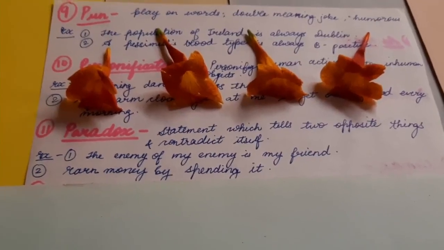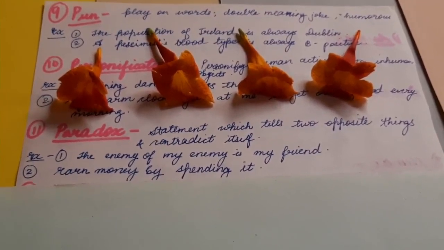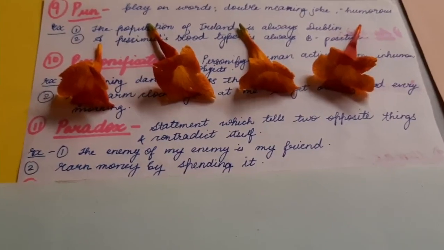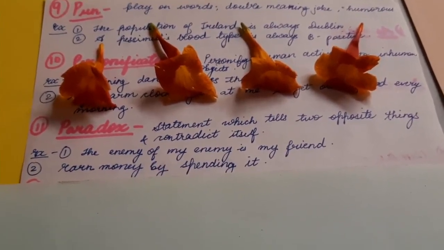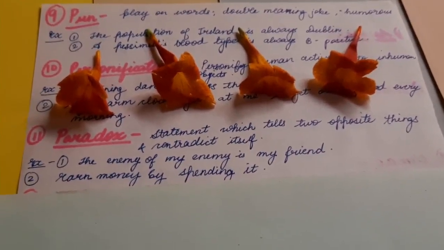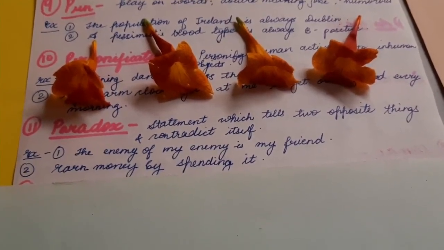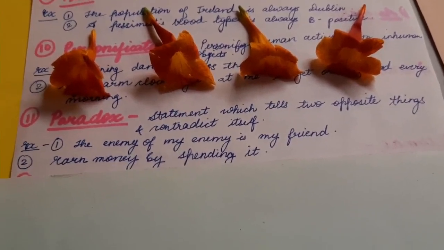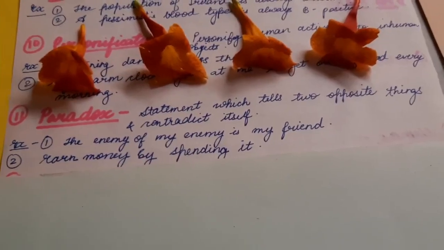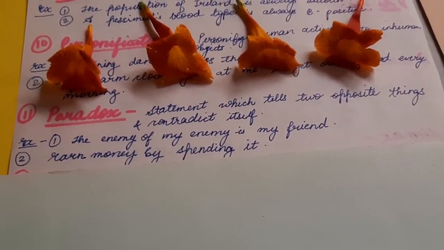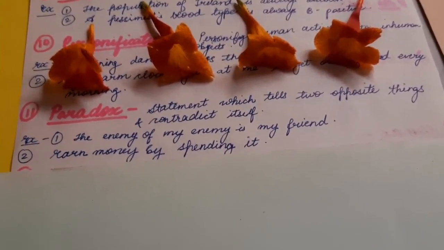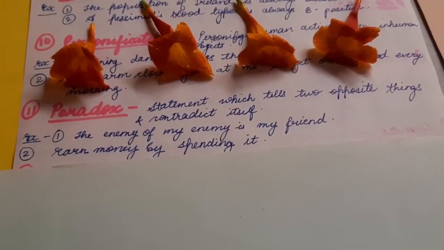The 11th one is paradox. It is a statement which tells two opposite things and contradicts itself. So it is telling two different, opposite things at the same time. Example number 1: the enemy of my enemy is my friend. Next one is: earn money by spending it. So it's a situation that seems totally opposite. How can that happen? But it's a situation sometimes when we earn money by spending it.